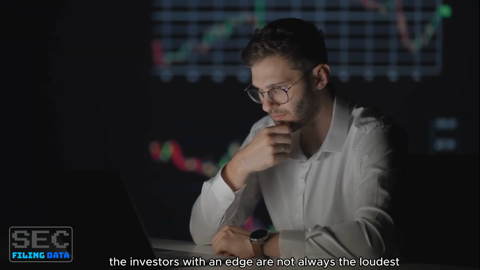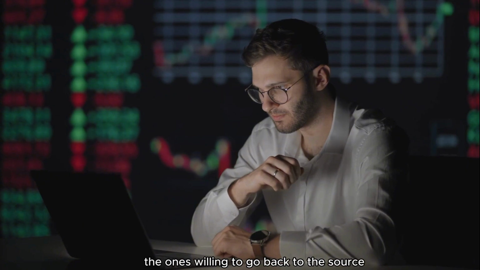The investors with an edge are not always the loudest. Very often, they are simply the ones willing to go back to the source.